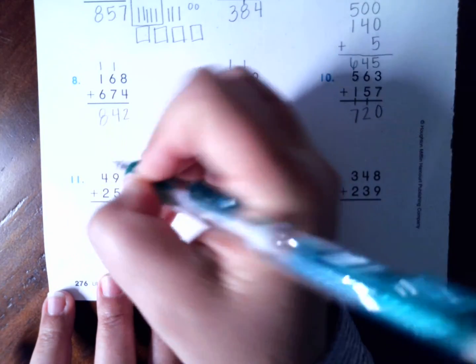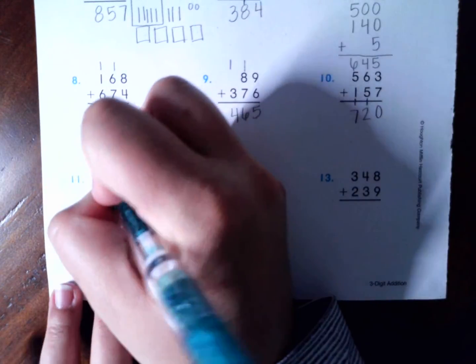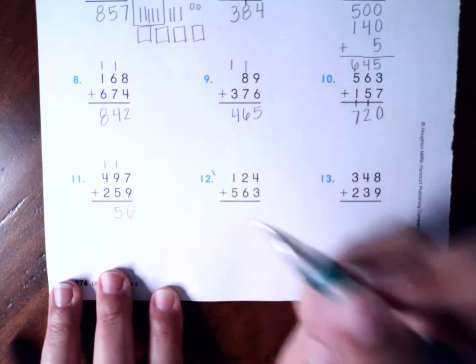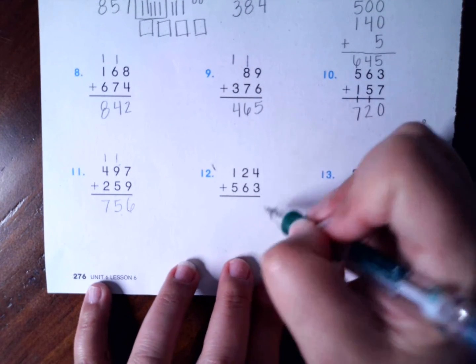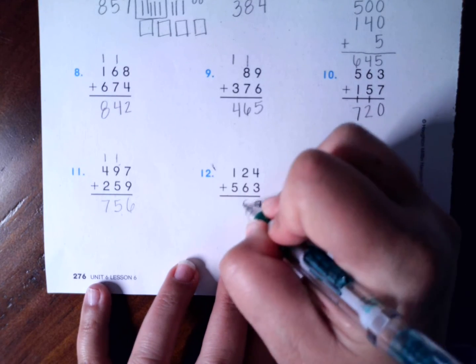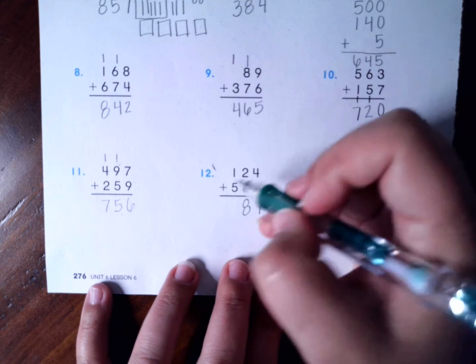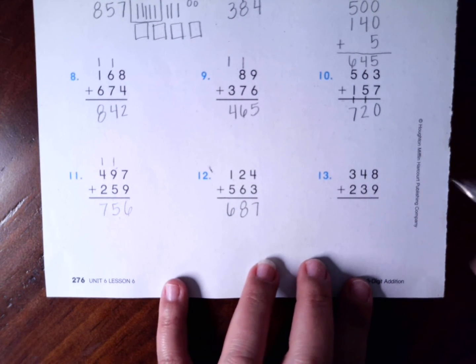Whoops. 1 plus 9 plus 5 is 15, new group. And 1 plus 4 plus 2 is 7. 4 plus 3 is 7, no new group. 2 plus 6 is 8, no new group. And 1 plus 5 is 6. So an answer of 687.